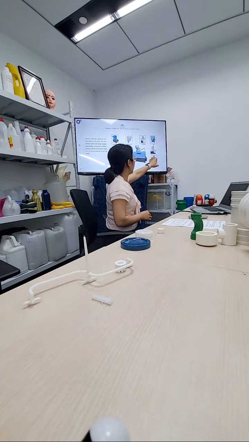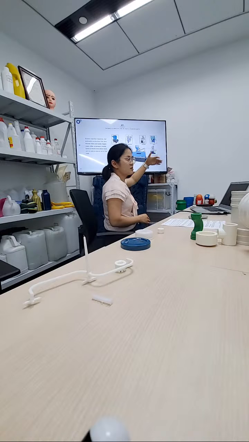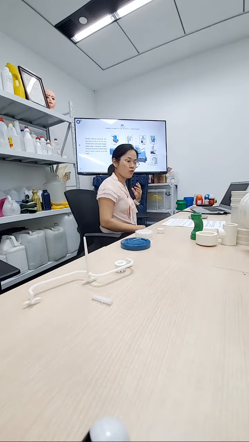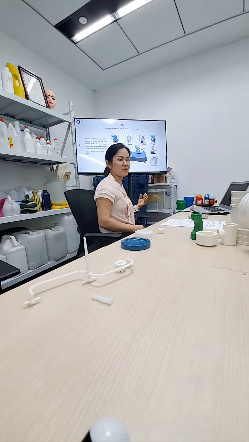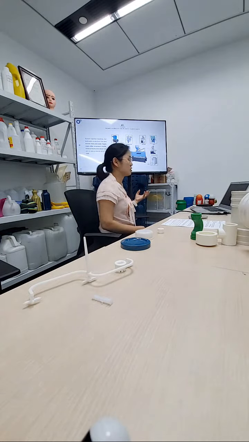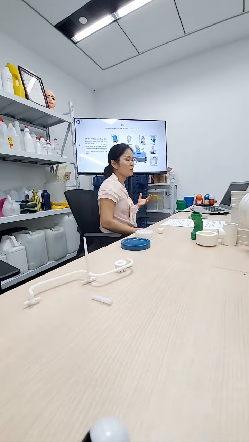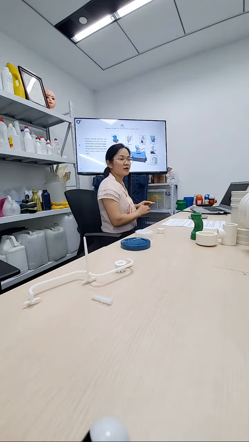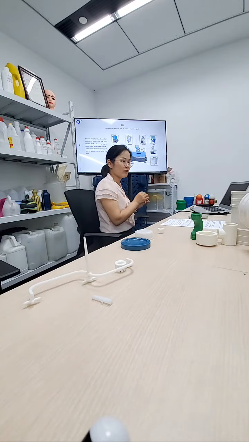This one is the cap slitting machine. It is meant for water PET bottle caps, like a water bottle, juice bottle, and another oil bottle. We can use this cap slitting machine to cut the guarantee ring from the whole caps.